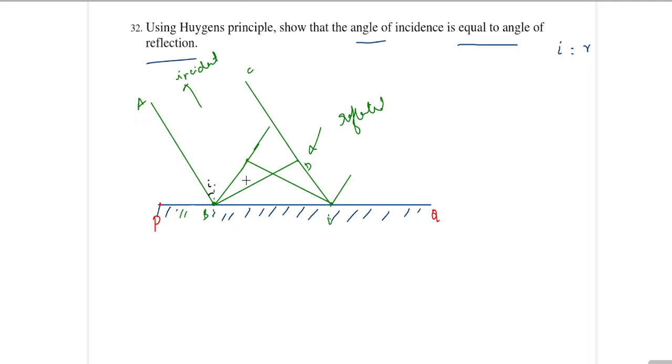So let us call this point G. By the time the light from point D comes to point E, the light from point B has gone to point G. So the angle made here is R. And to find the distance, if the time taken by light to go from point D to point E is T, then distance is speed into time, because speed is distance by time. That is equal to V into T.